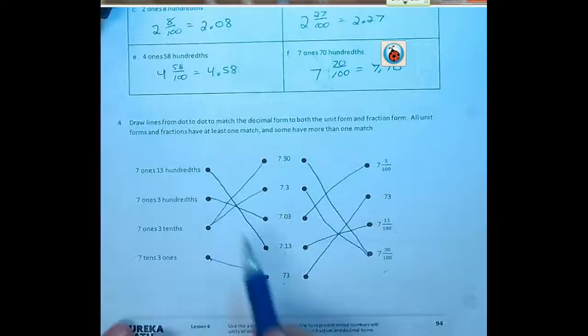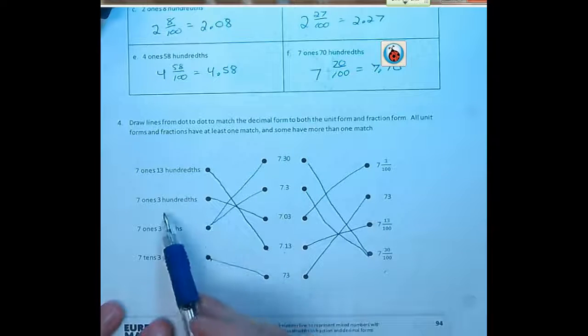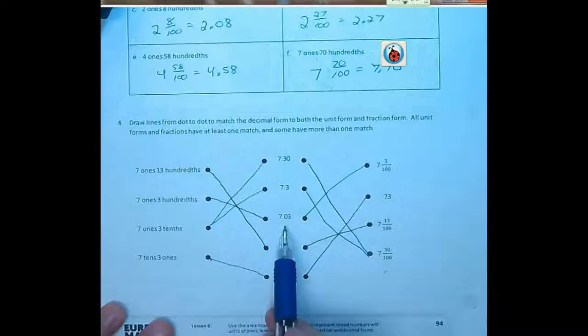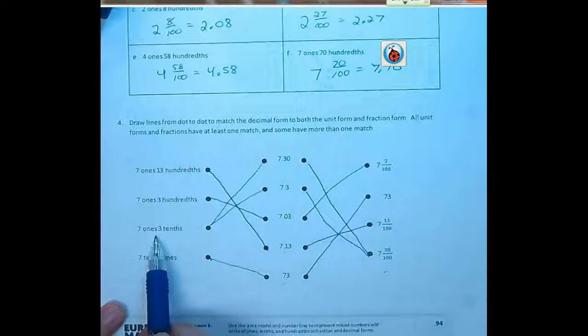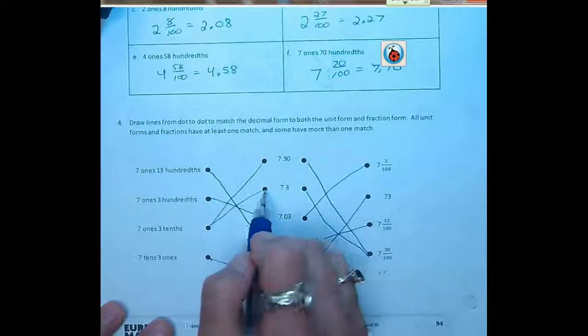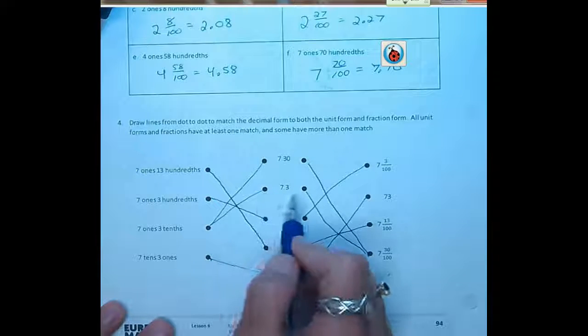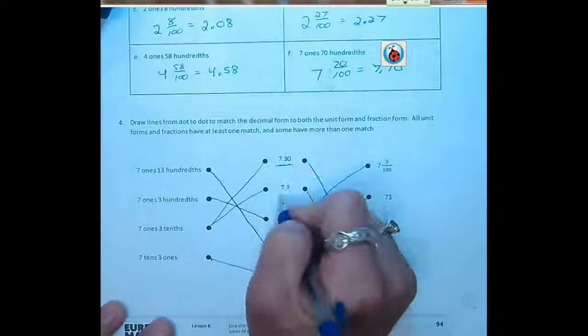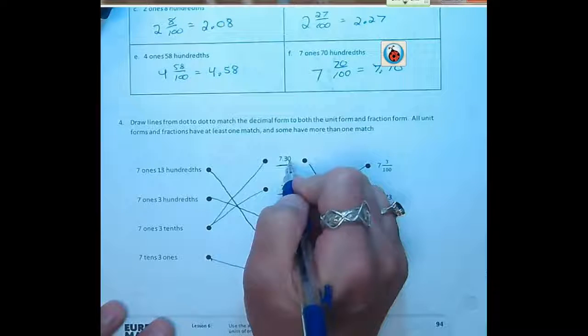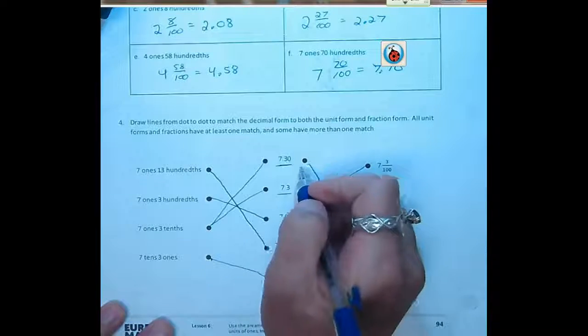Alright, so the first one was easy, 7 and 3 hundredths, but you had to make sure that you had a 0 before that 3. So 7 and 3 hundredths, 7 and 3 hundredths. This one was a little bit trickier. So we have 7 ones and 3 tenths. This number is 7 ones and 3 tenths. This is also 7 ones and 3 tenths. There's no hundredths here, it's 0.